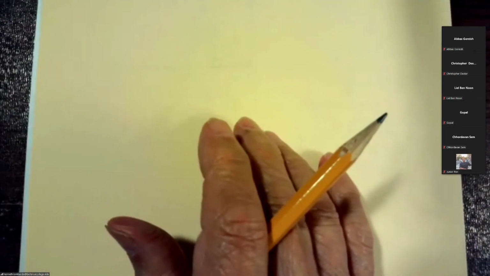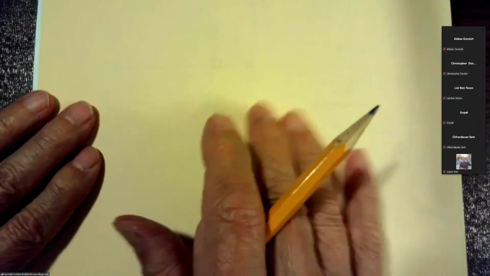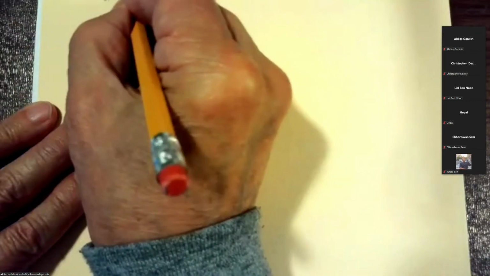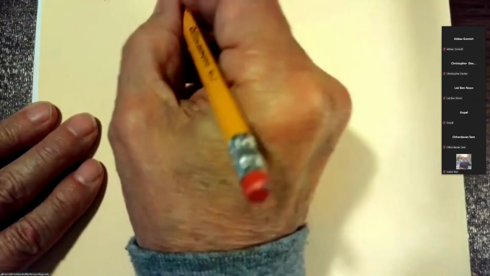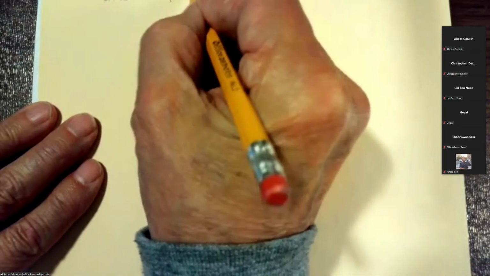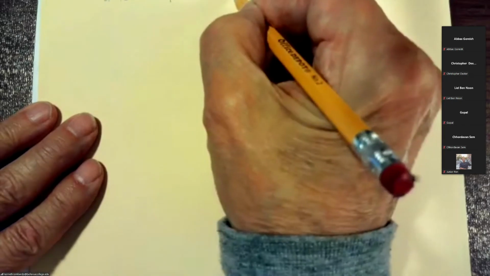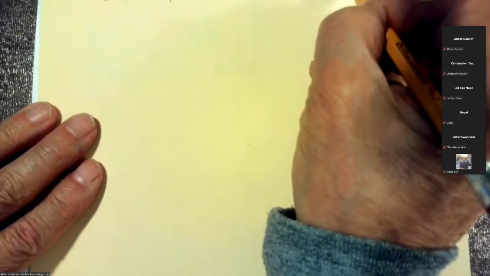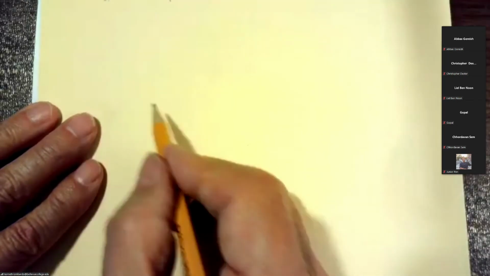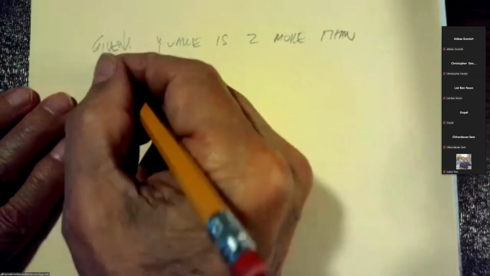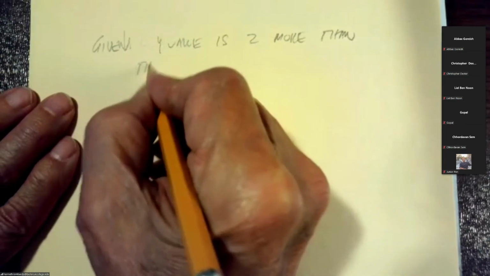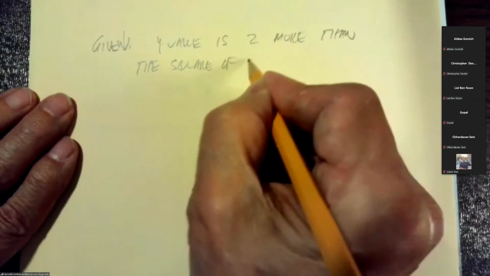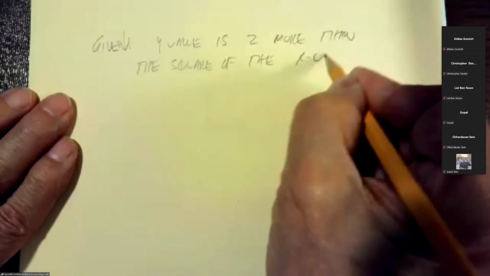Let's say we're given a y value that is 2 more than the square of the x value.